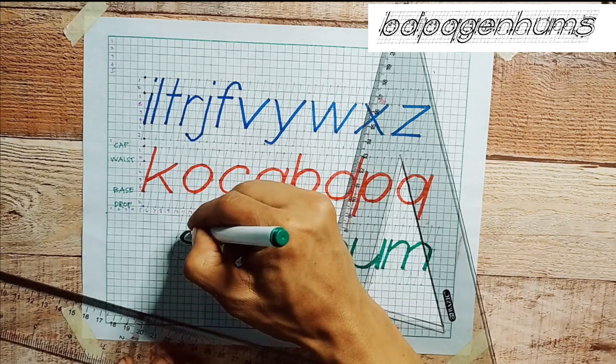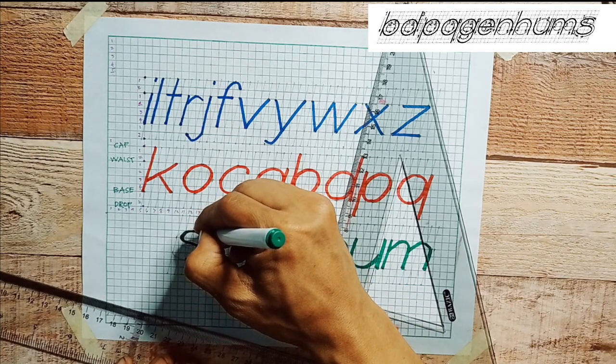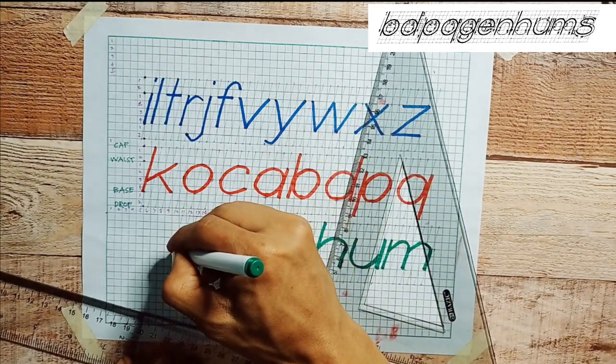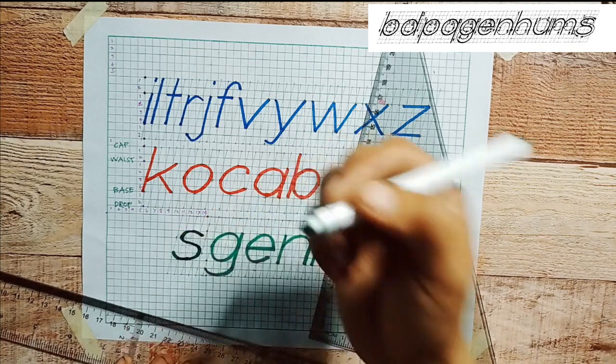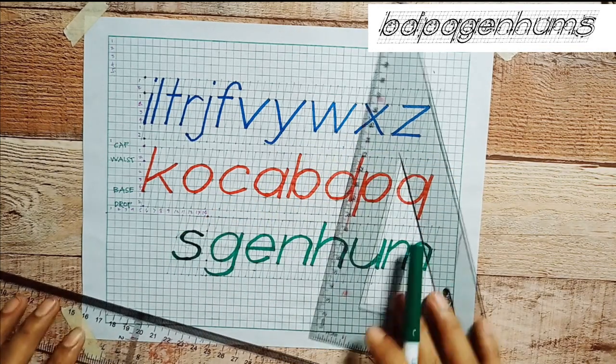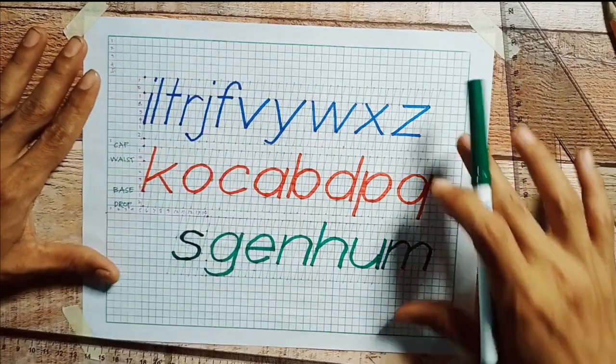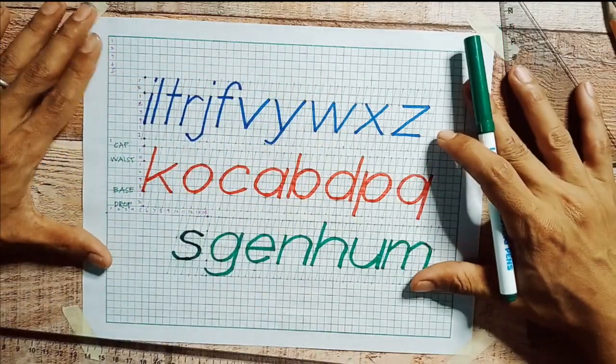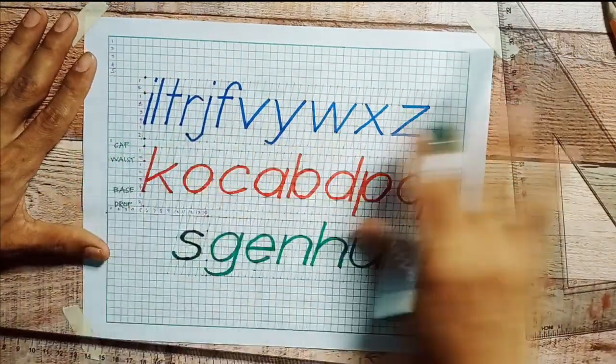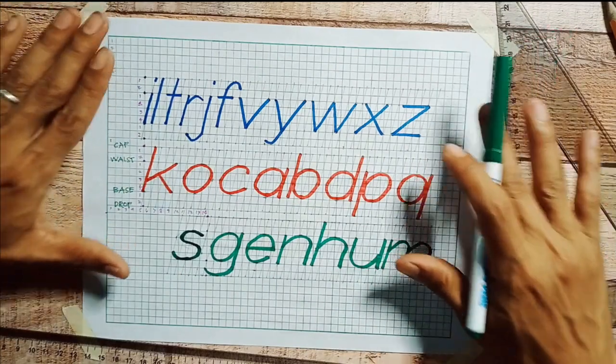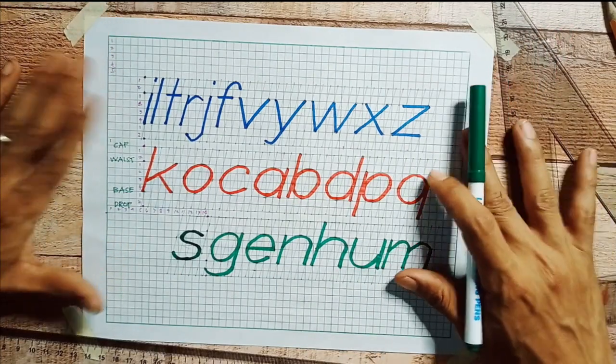Okay, so we're done. Okay, so now we're done with our lowercase letters, which are inclined, single stroke, following the proper order of strokes. Okay, so the last thing to do is to provide our borderline.